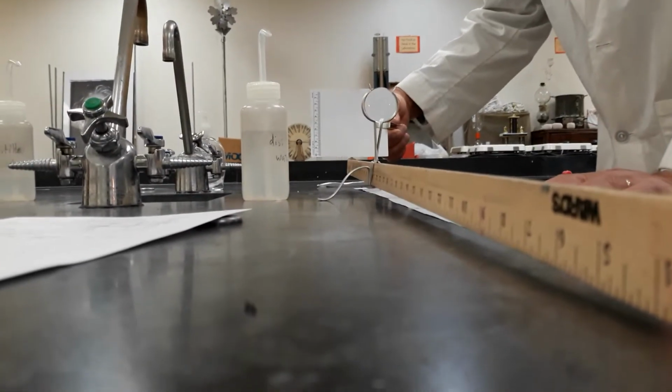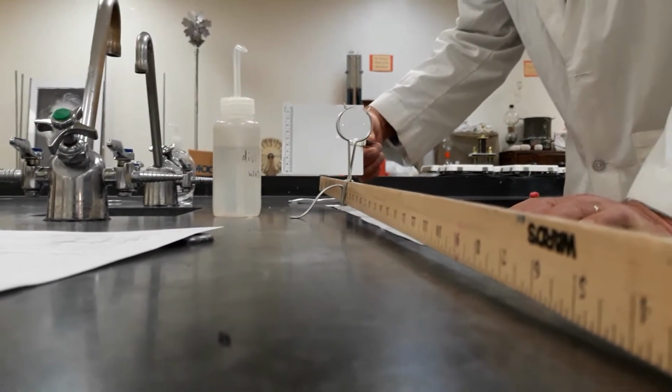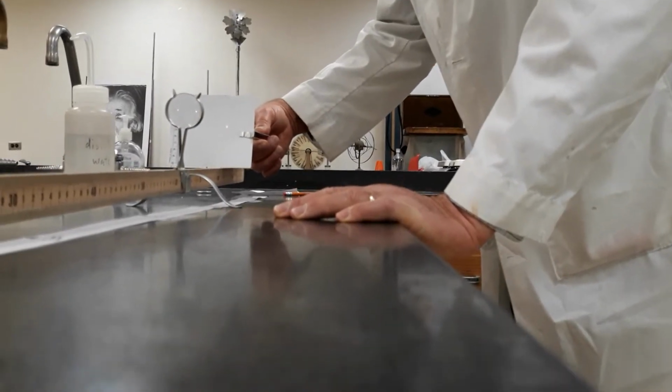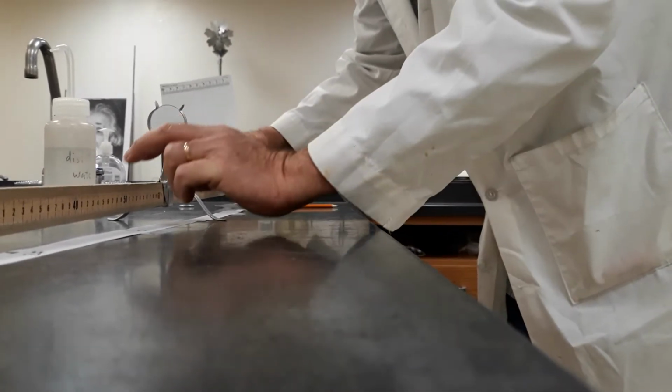Okay, so if you can focus on the screen, you see that blurry light, and boom, there it is in focus. Okay, and then if we could get the lights turned out, you can see a crystal clear image of the candle. And it's upside down, it's smaller, and it's beyond F but less than 2F. Okay, so lights back on, please.